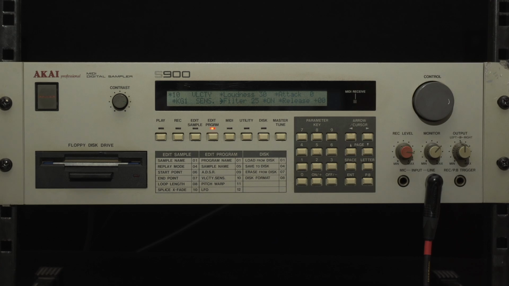With values less than 50 on your filter, you can add some lovely expressiveness by playing a little harder on the keys to open up that filter. And you can dial in some attack or release values.